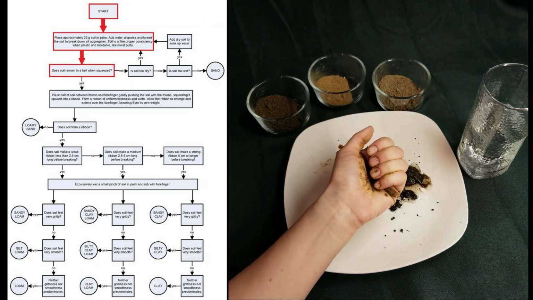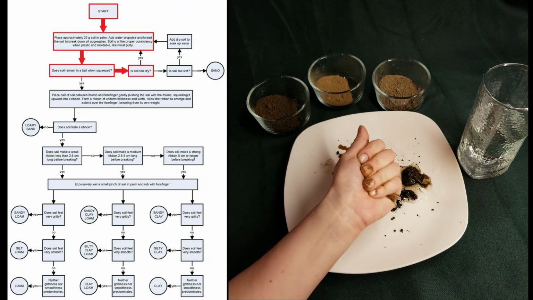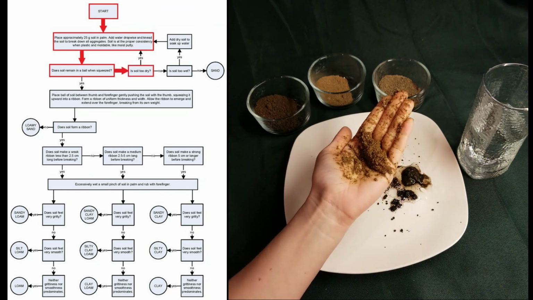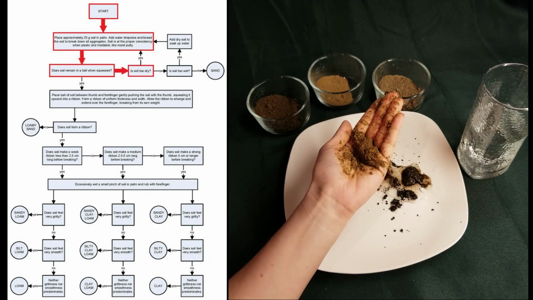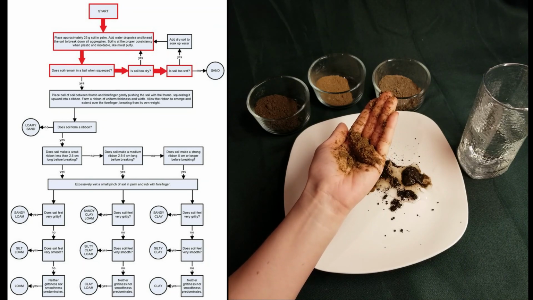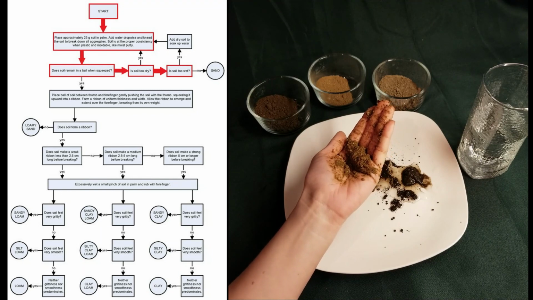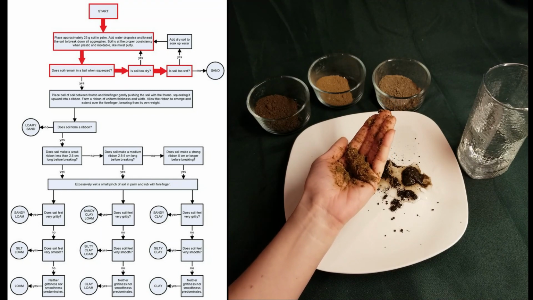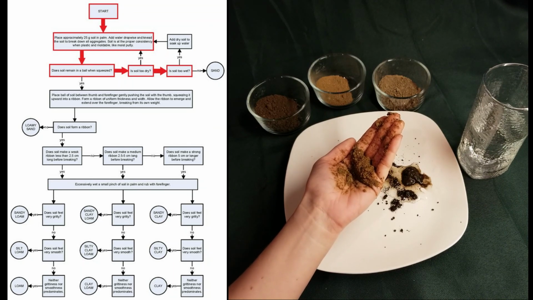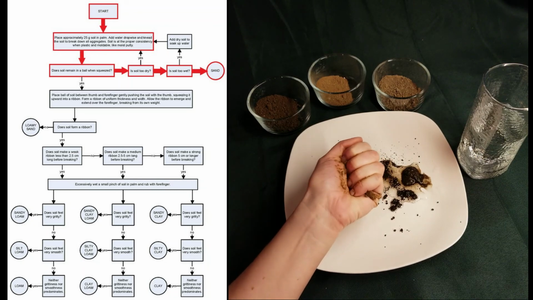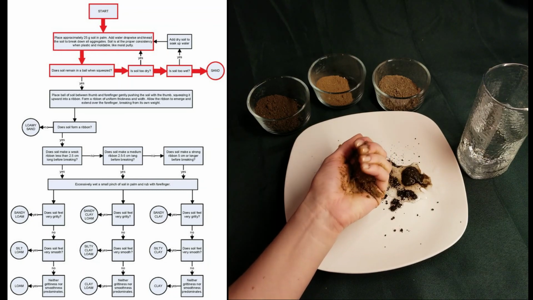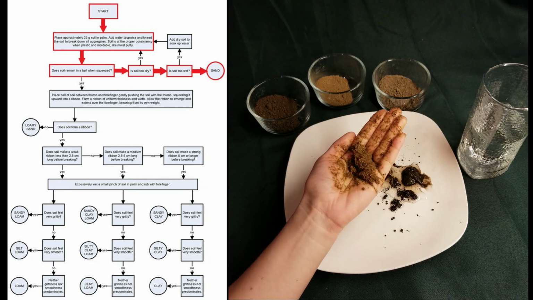Does it squeeze into a ball? Nope, still doesn't. So I follow that arrow over again and ask if it's too dry. No, it's not too dry. So I follow that arrow and it asks if it's too wet. It's okay now, it's not too wet. But if it was, I would add more of the sample and start again. Since my sample is not too wet and it's not too dry, I move to the next box and it says that the texture of my sample is sand.